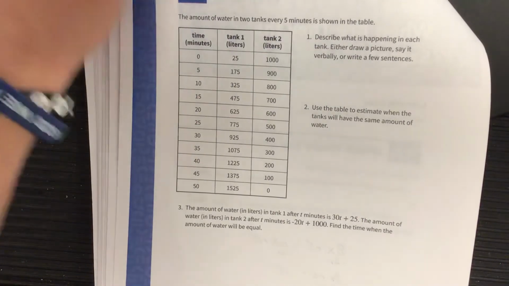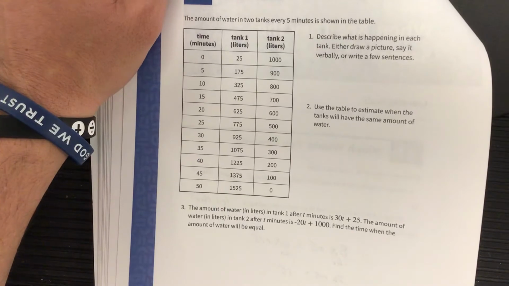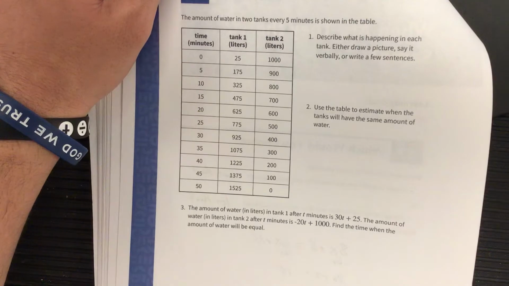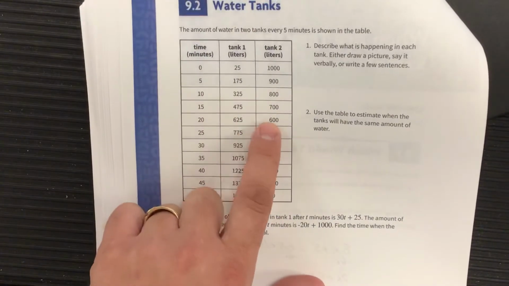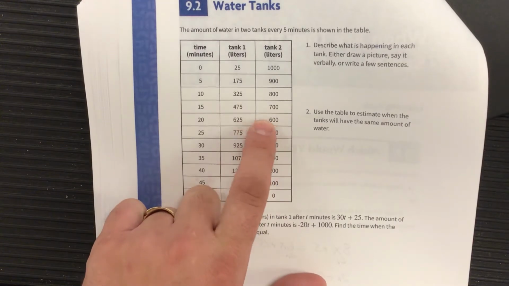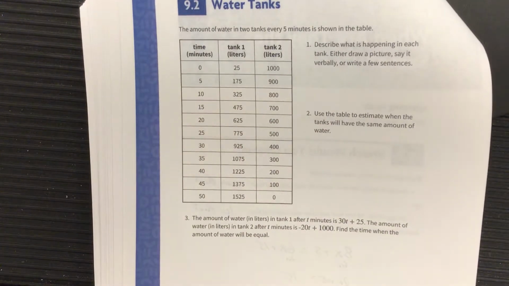All right. What do you think? 18 minutes. What do you think? 19? It's going to be right in here somewhere. I think it's between 17 and 19. All right, but we can figure it out exactly.